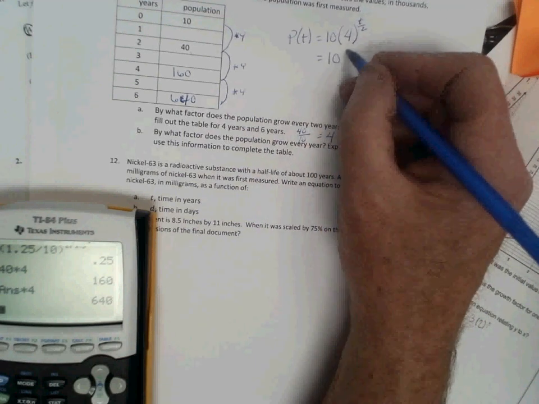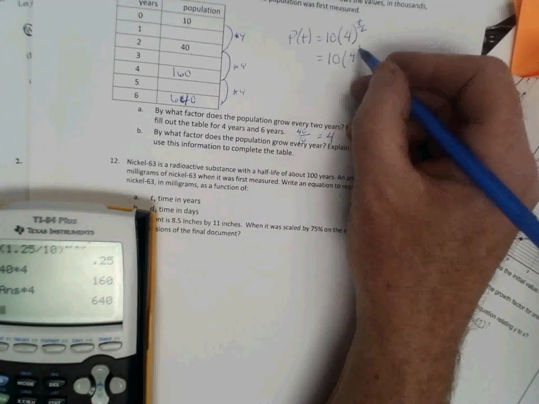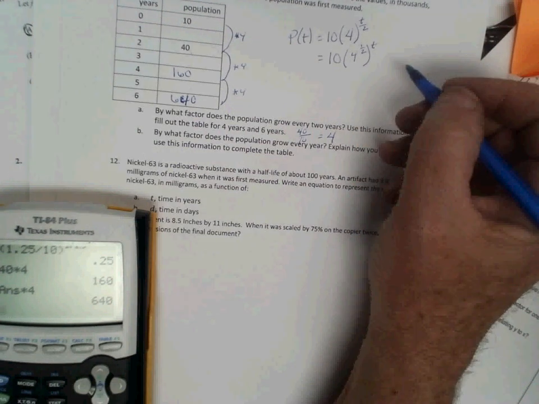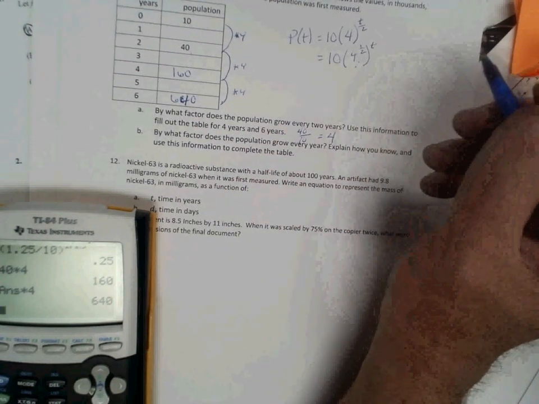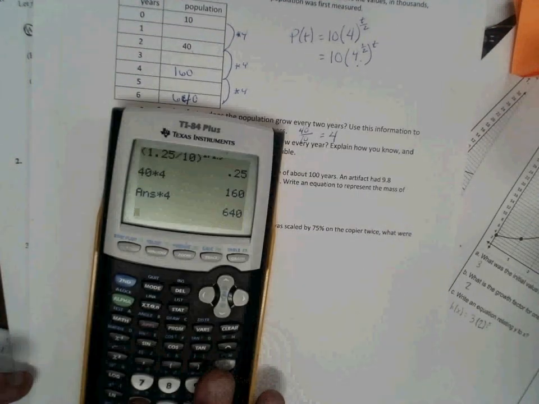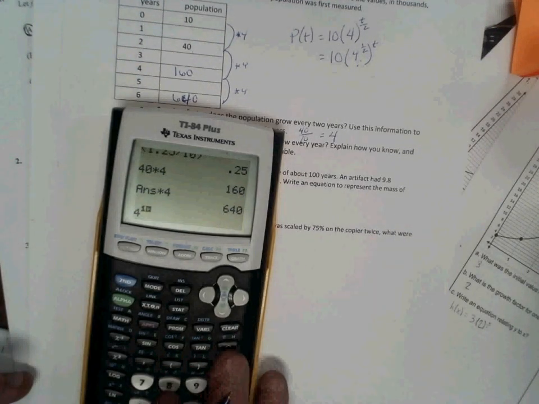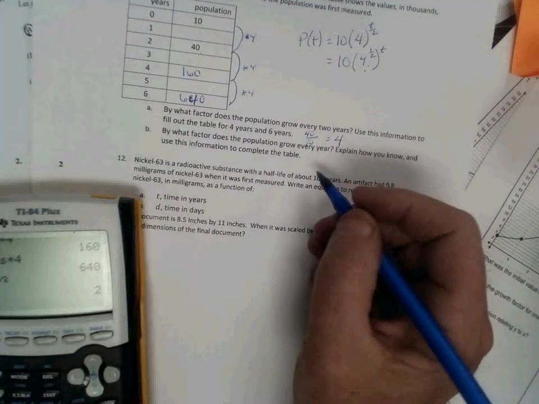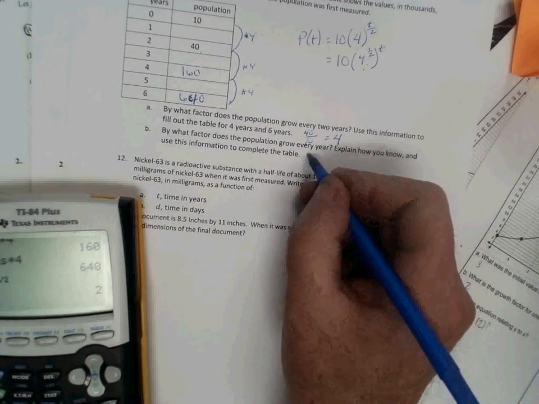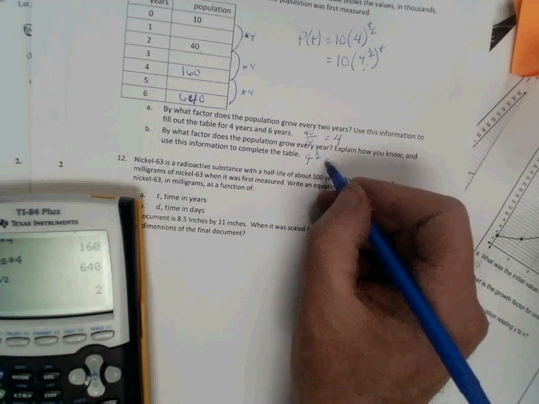So we want to do what we did a few minutes ago and write that as 4 raised to the 1/2 raised to the t. 4 to the 1/2, that's going to be our growth factor for every year. And that's 2. So our growth factor is 4 to the 1/2, or 2.